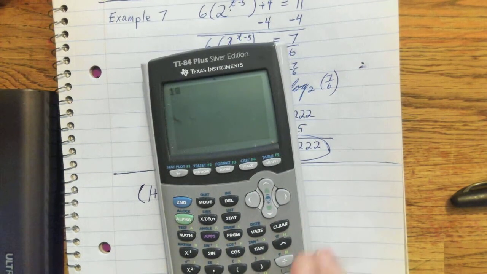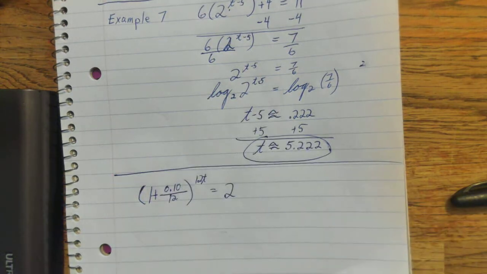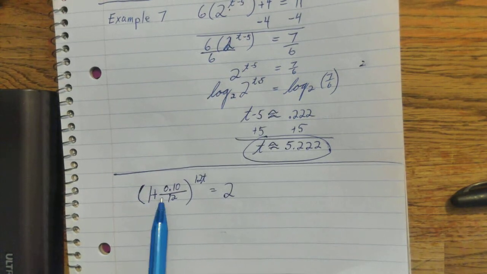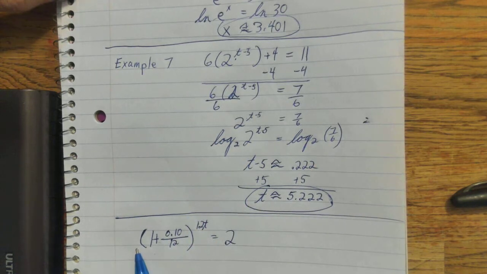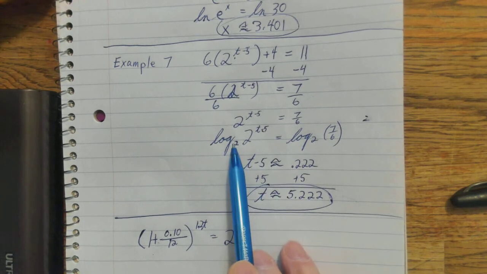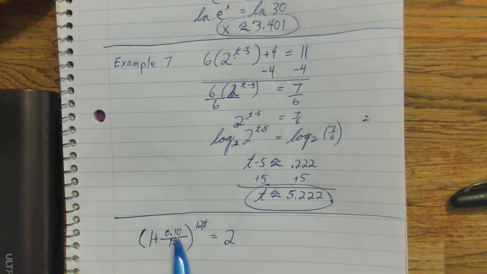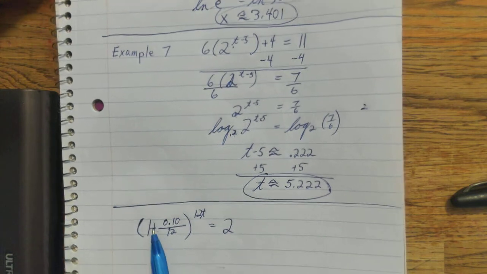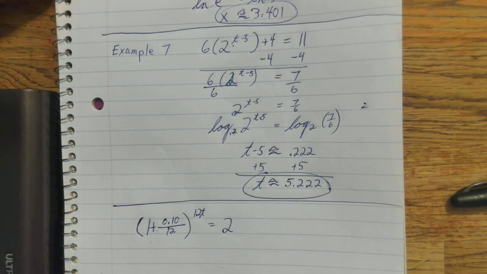If I take 1 plus 0.1 divided by 12, that's 1.00833333, and that's a weird number. I don't really want to do the log base 1.00833333. I think we could probably get something close to working, but it's not like the base is 2. This is a repeating decimal base, and that's going to be more than I want to take on here.